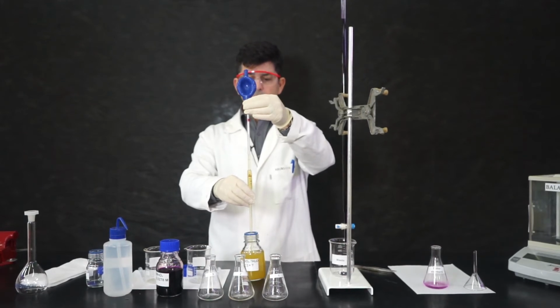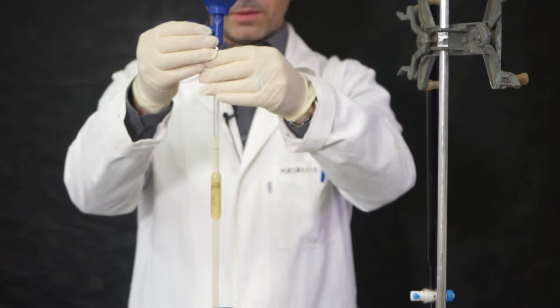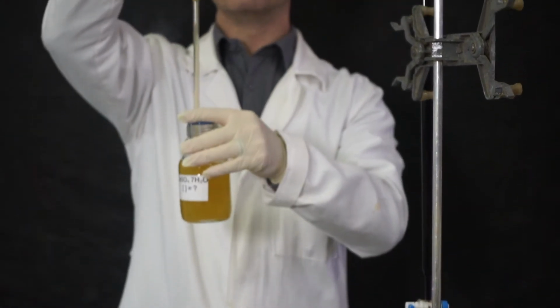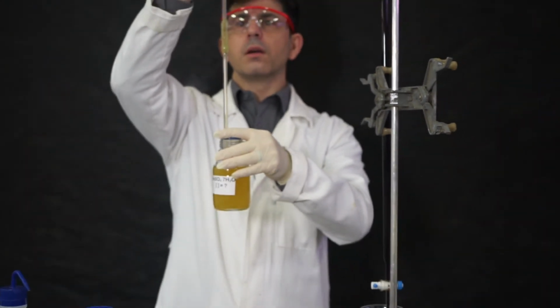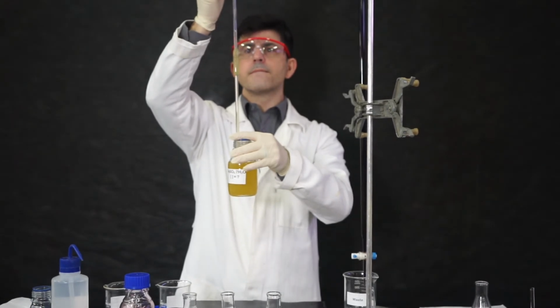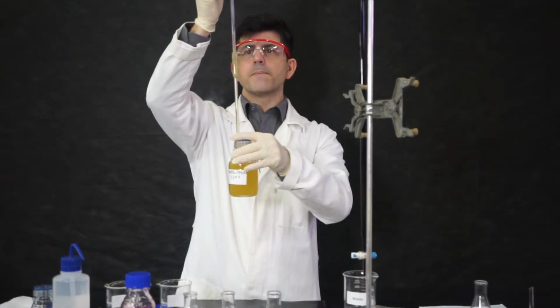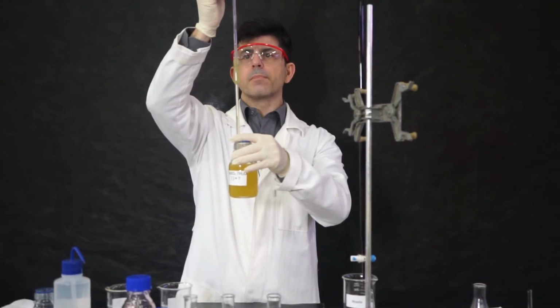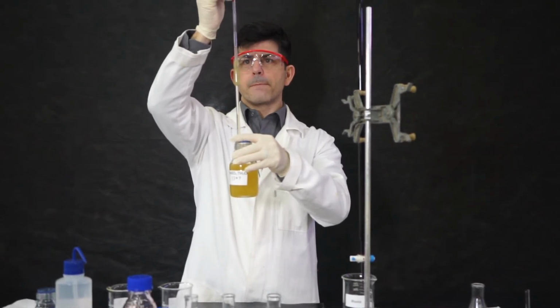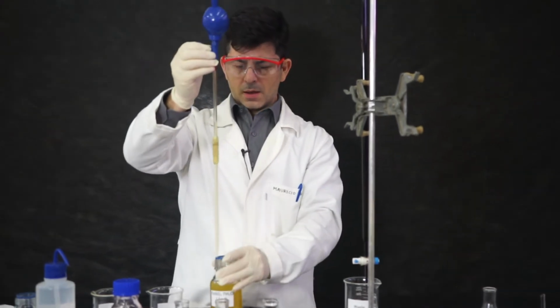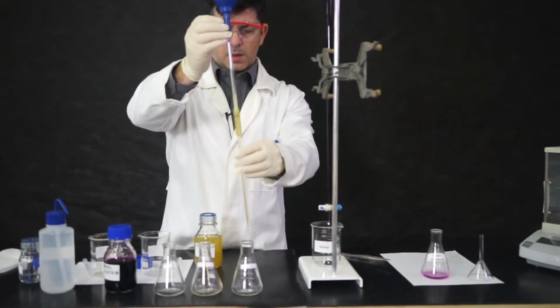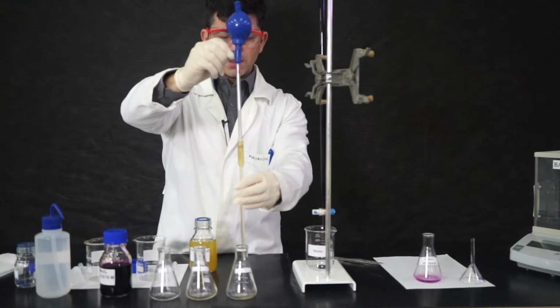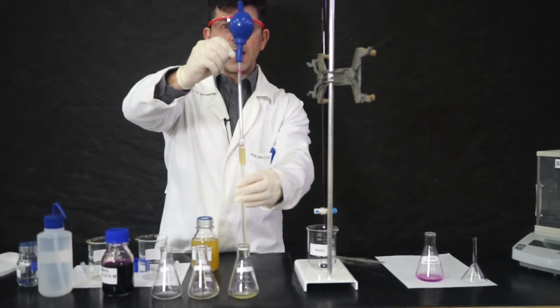We pass the mark. Now, look very vertically. There. Now, I release it in our first Erlenmeyer.